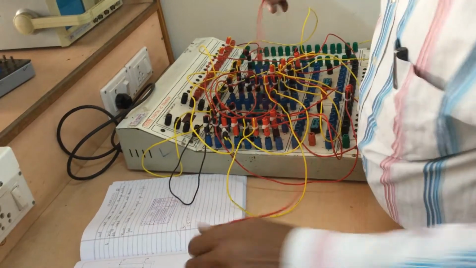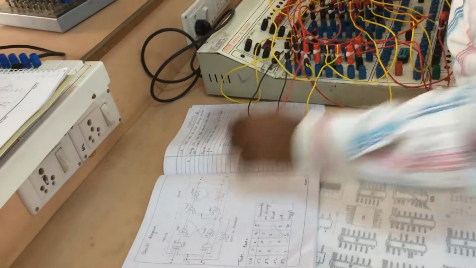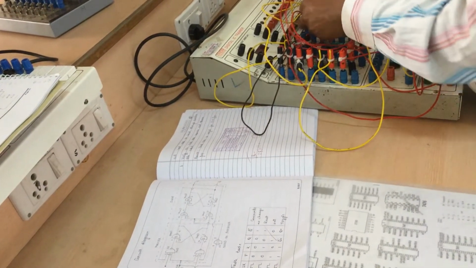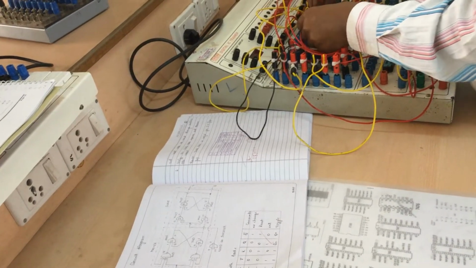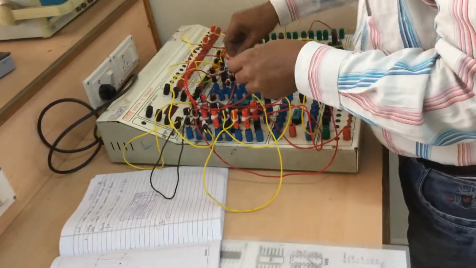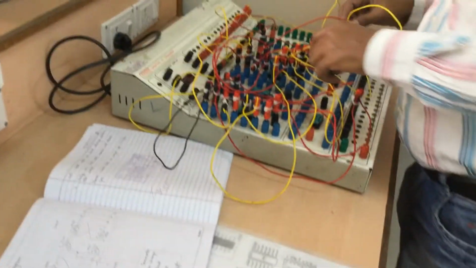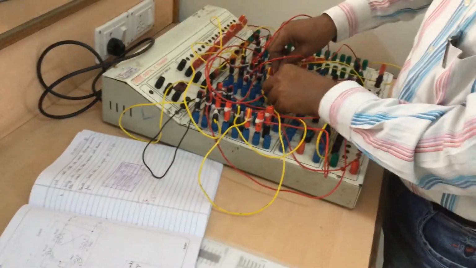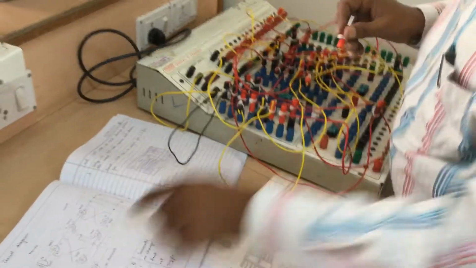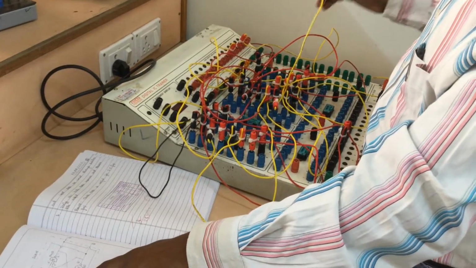And now come here, pin number 3 of 7400 first IC will go to pin number 12 of the same IC. And pin number 6 will go to pin number 2 of 7400 second IC.